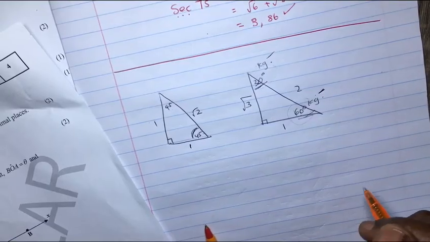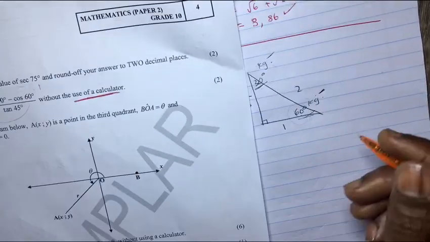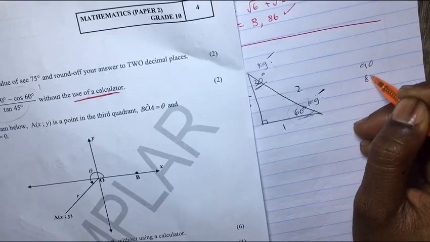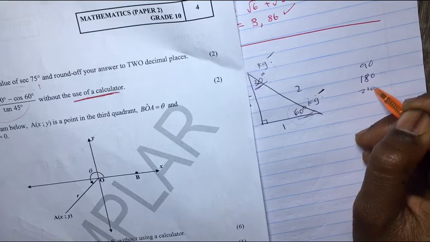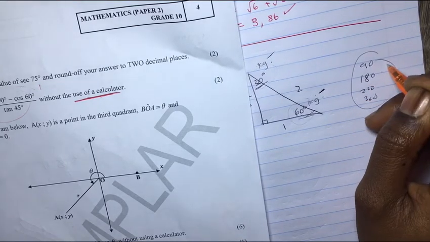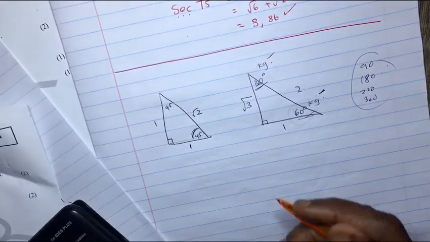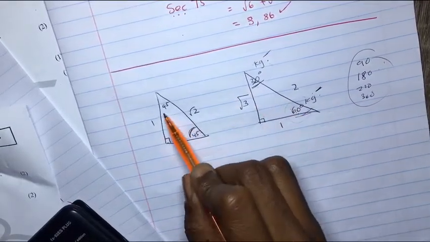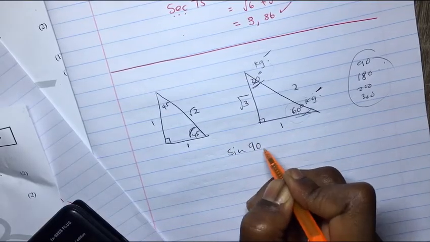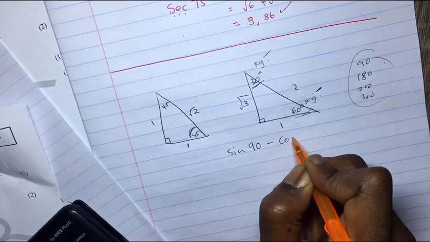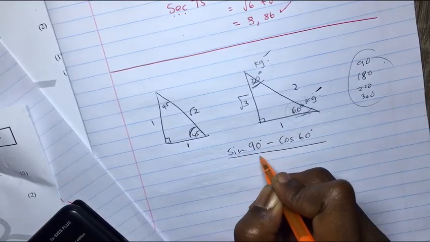So we can answer this question. For 90, 180, 270 and 360, these are special angles. But for those ones, just go ahead and press the calculator. The ones that we need to deal with are these ones. So we're given sine 90 minus cos 60 over tan 45.